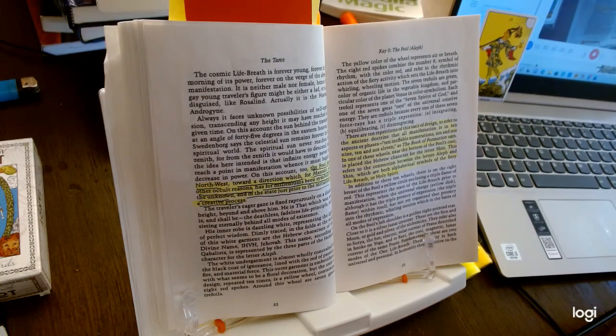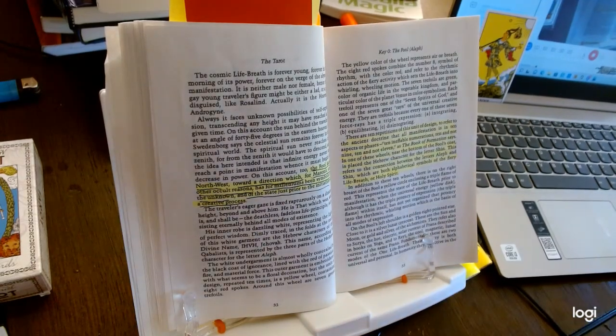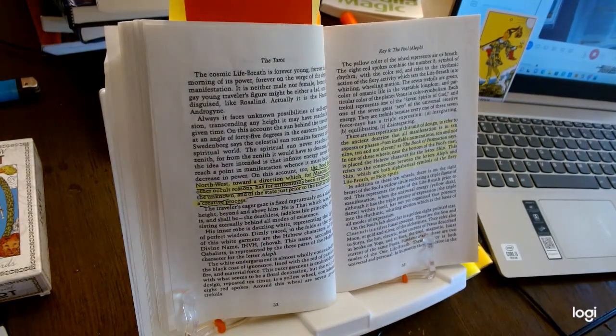On this account, the sun behind the traveler is at an angle of 45 degrees. I didn't peep that. As Swedenborg says, the celestial sun remains forever in the spiritual world. The spiritual sun never reaches the zenith. From the zenith, it would have to descend. And the idea here intended is that infinite energy never can reach a point in manifestation whence it must begin to decrease in power.